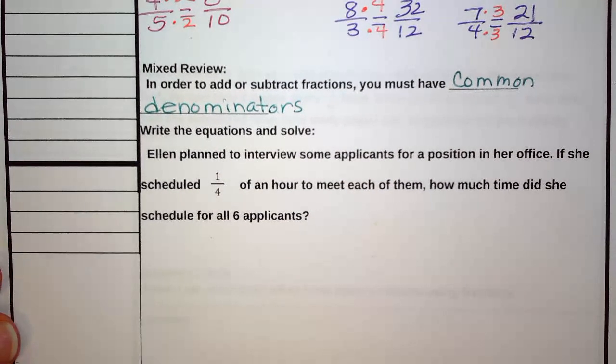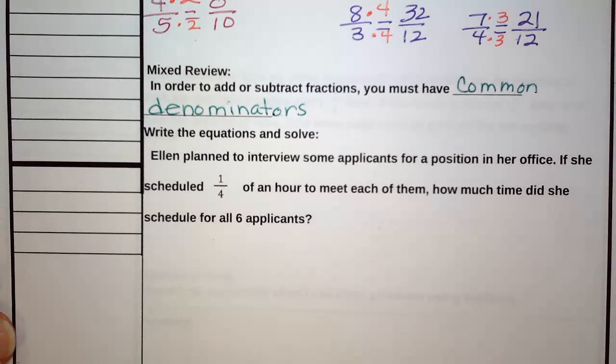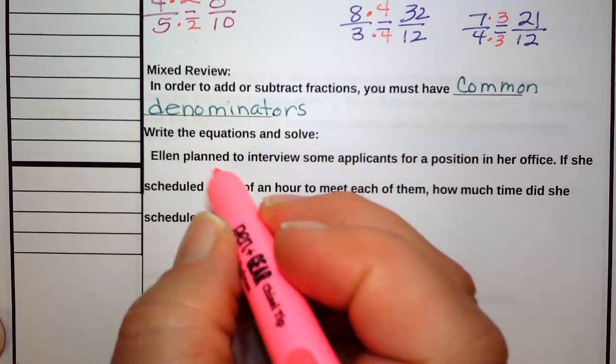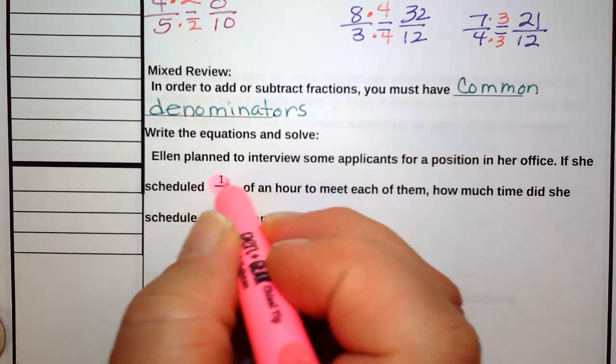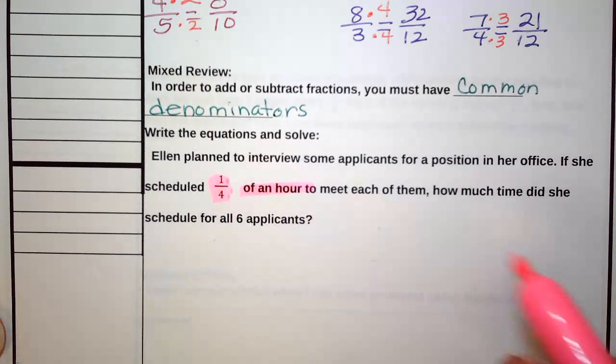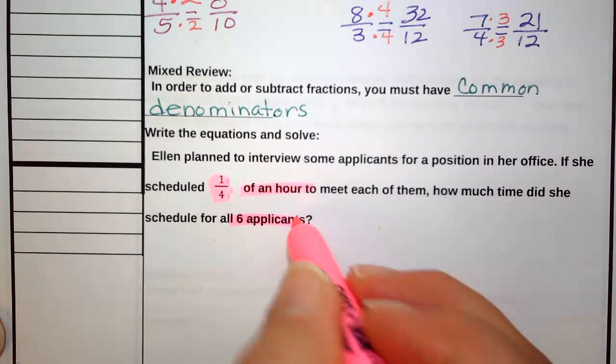Ellen planned to interview some applicants for the position in her office. If she scheduled 1/4 of an hour to meet each of them, how much time did she schedule for all 6 applicants? So she scheduled 1/4 of an hour, and there are 6.